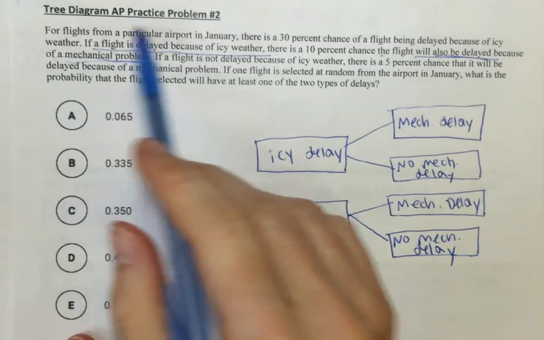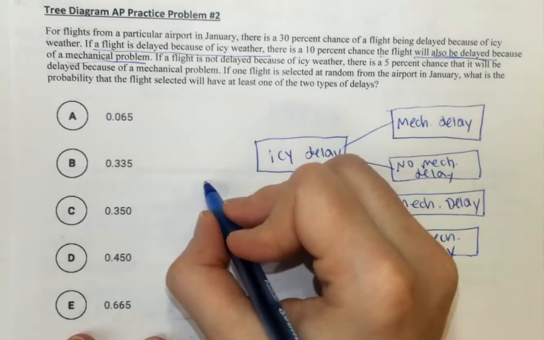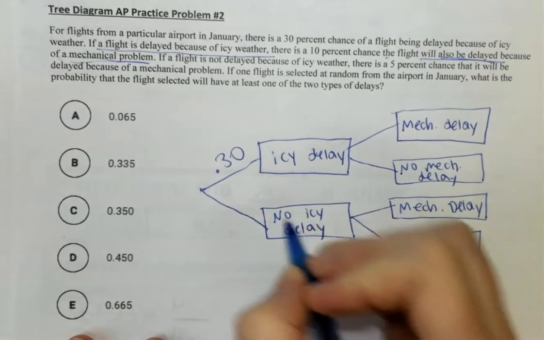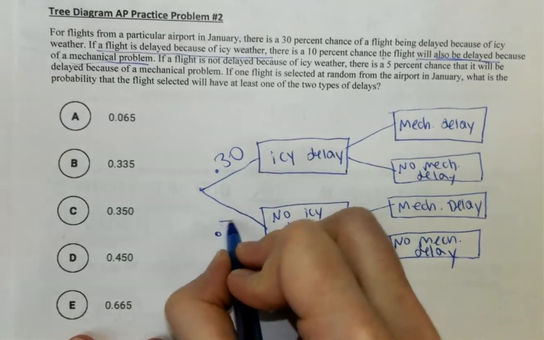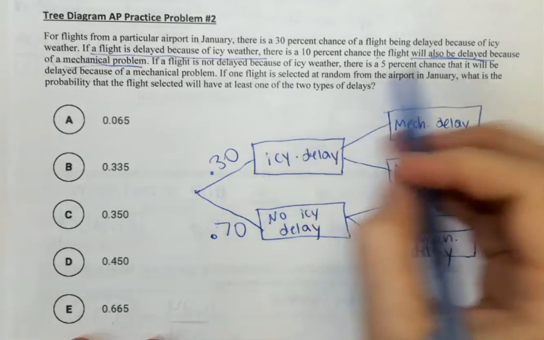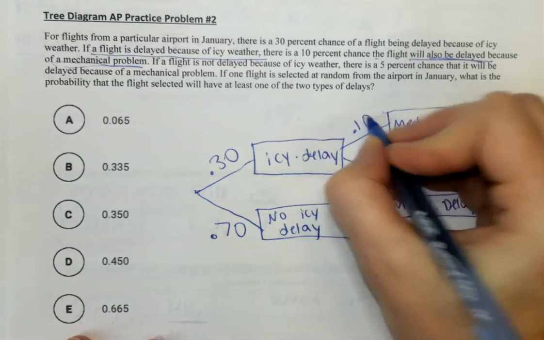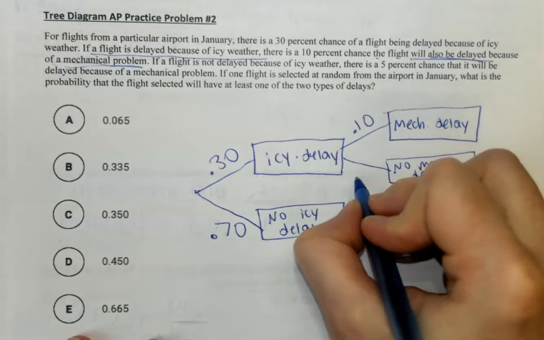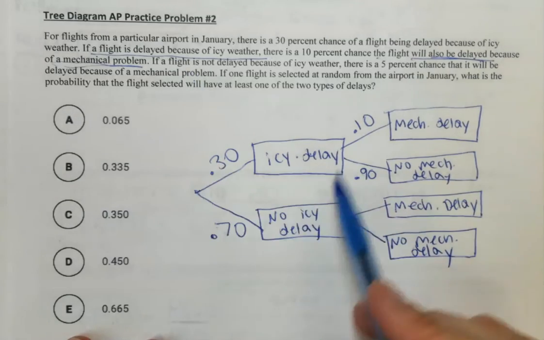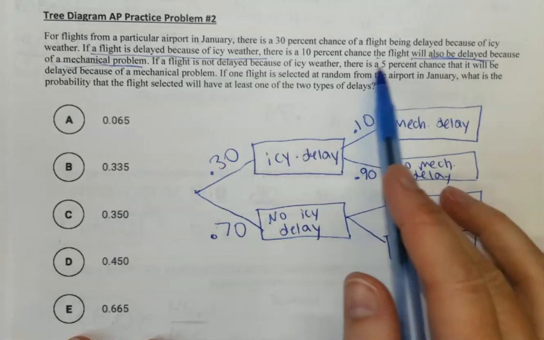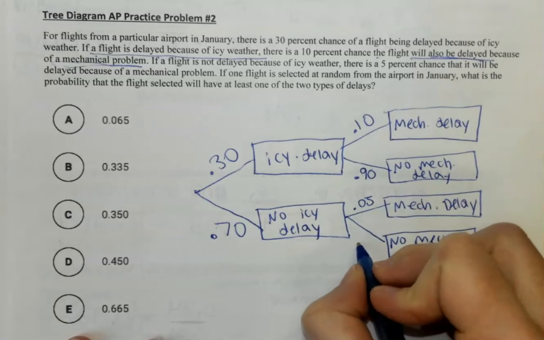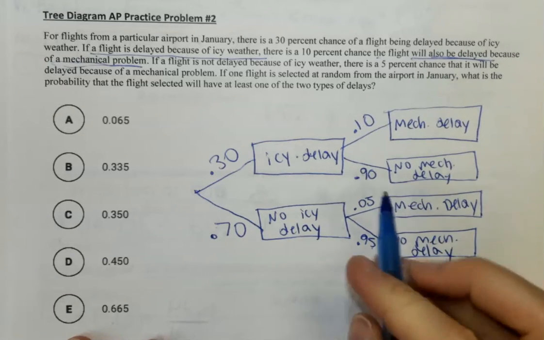So it looks like 30% chance of icy weather delay. So that means 0.3 is here. So you can tell me what this would be here. 0.7 because they're complements. All right, if a flight is delayed from icy weather, there's a 10% chance of a mechanical delay. So that means 90% no mechanical delay because those are complements. All right, if a flight is not delayed by icy weather, there's a 5% chance that it will be delayed because of mechanical problems. So I'm going to put 0.05 there, which means the complement would be 0.95.